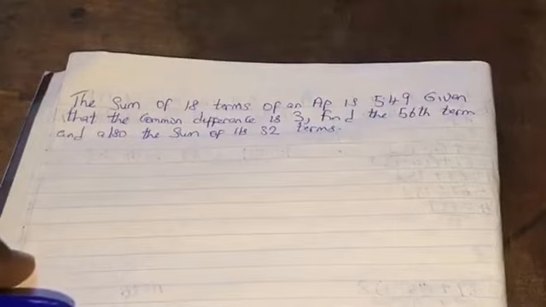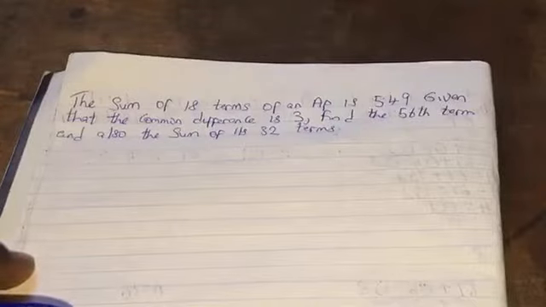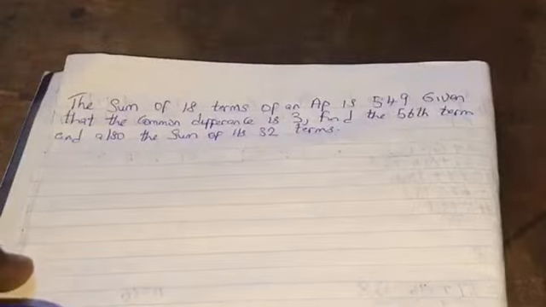Here's another question on sum of the nth term, and it says the sum of 18 terms of an AP is 549. Given that the common difference is 3, find the 56th term and also the sum of its 32 terms. So without wasting our time, let's quickly dive into the solution. If you notice, our first term is missing here, so we'll be using the sum of 18 terms to look for our first term. Therefore, we'll be able to find the 56th term and the sum of its 32 terms.